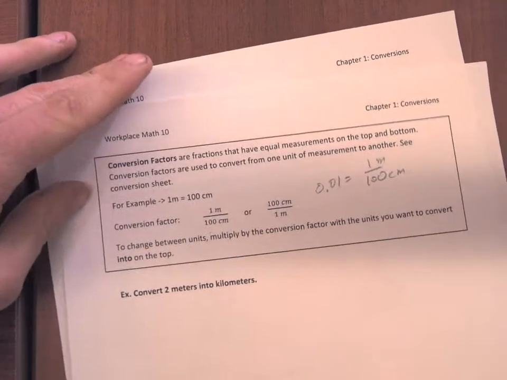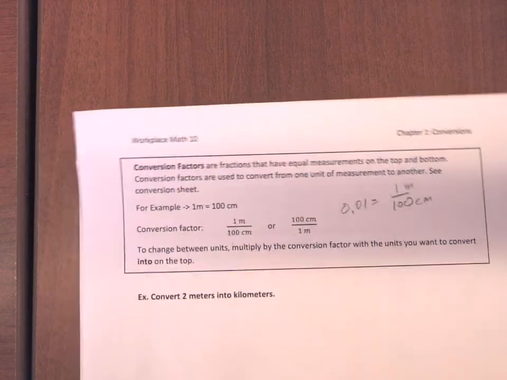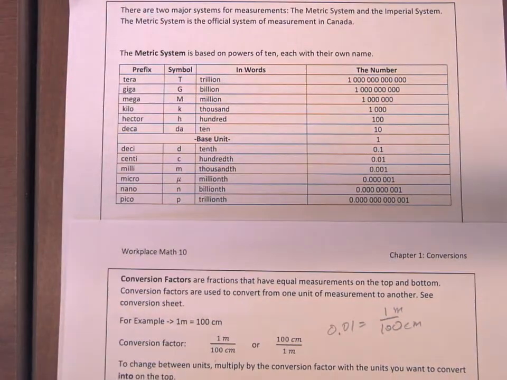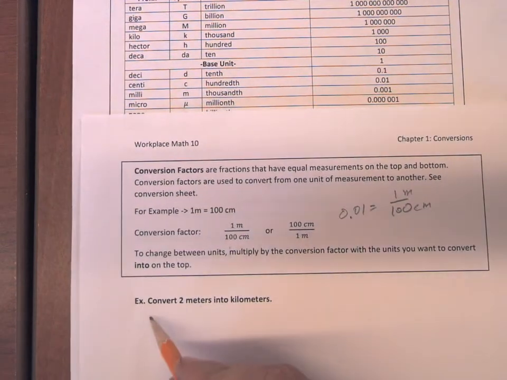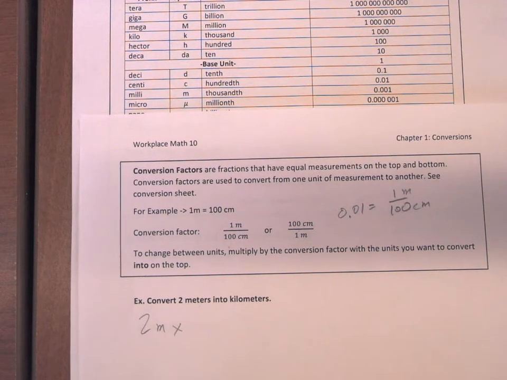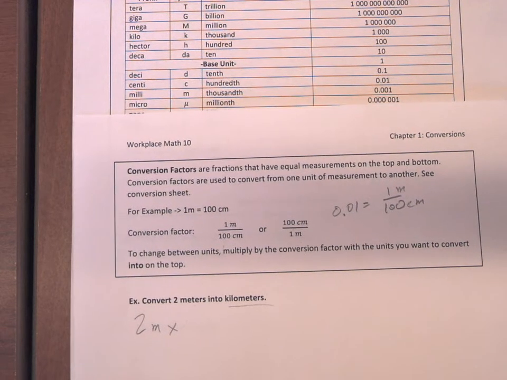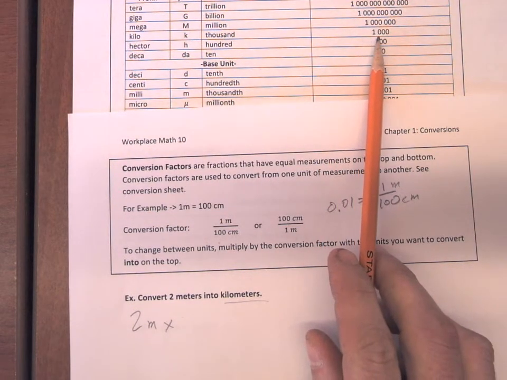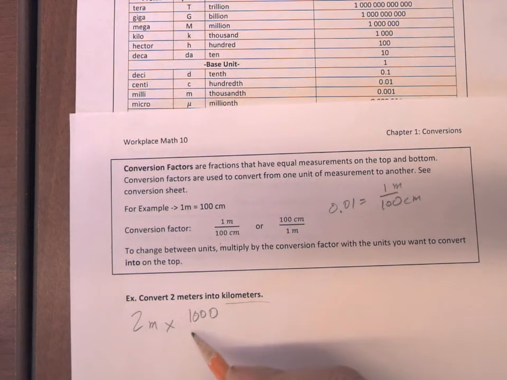So we'll do a couple examples here just to get you an idea and hopefully work through the other ones on your own. So convert 2 meters into kilometers. Okay, so we'll keep our sheet here just so we can look at it. Converting 2 meters. So we have 2 meters, and we want to convert that into kilometers. So we look at kilometers. Here we have 1,000. And we could write that as a fraction as well. We could write that as 1,000 over 1.